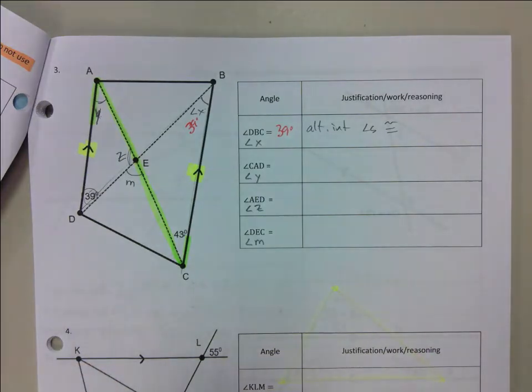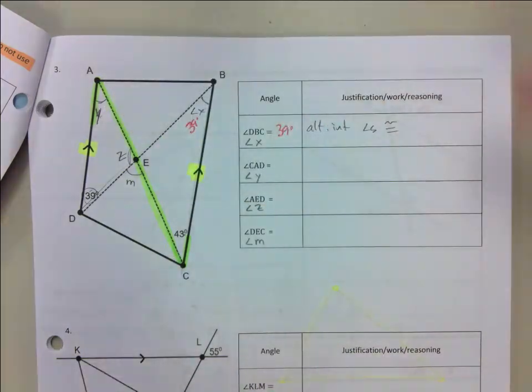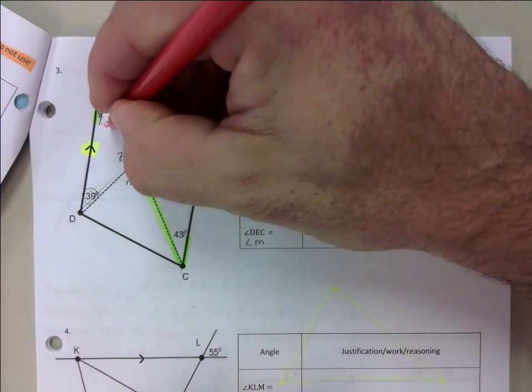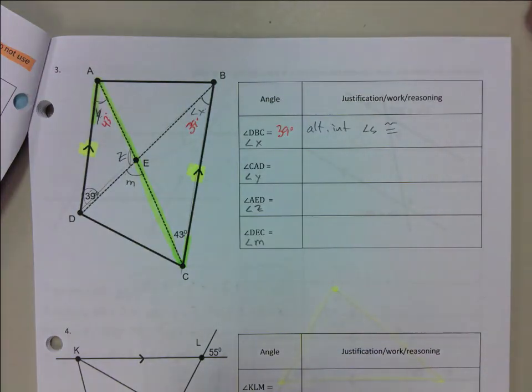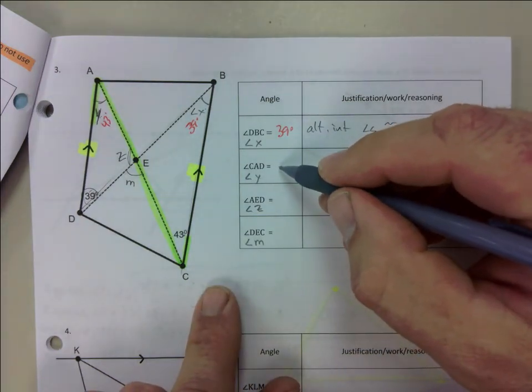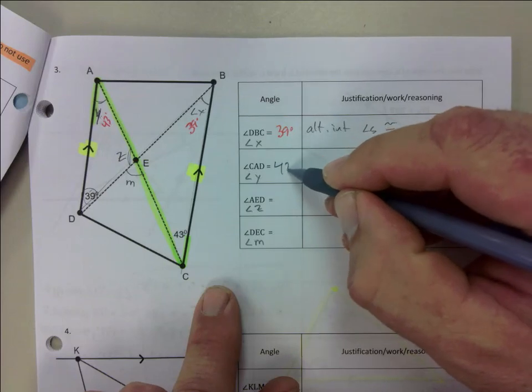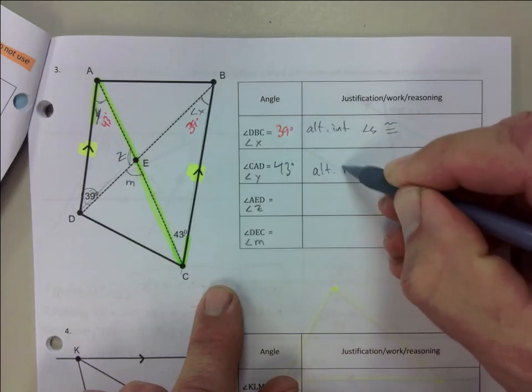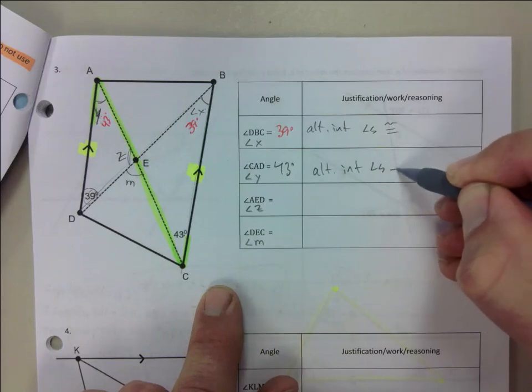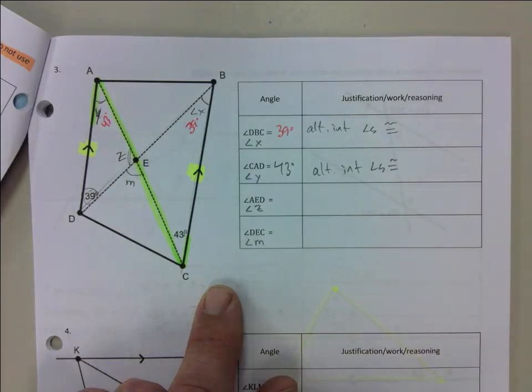If you can see that, they're alternate interior as well. So this is 43 here. Okay? So 43, that's for Y, and that's also alternate interior, congruent. So now we've got that.